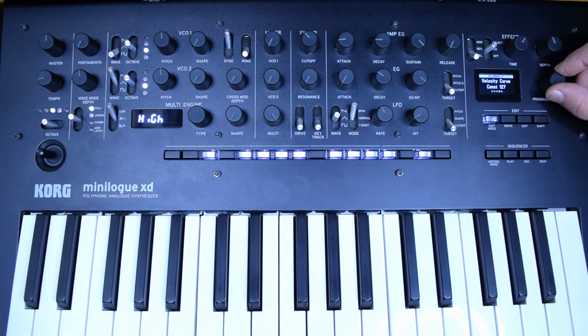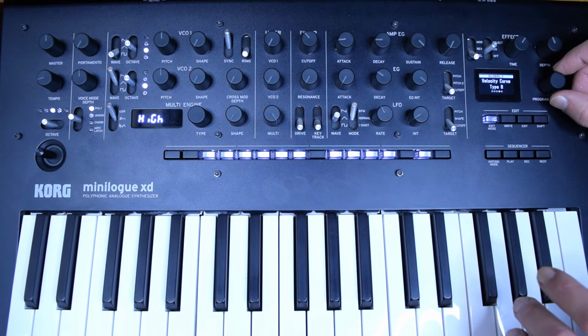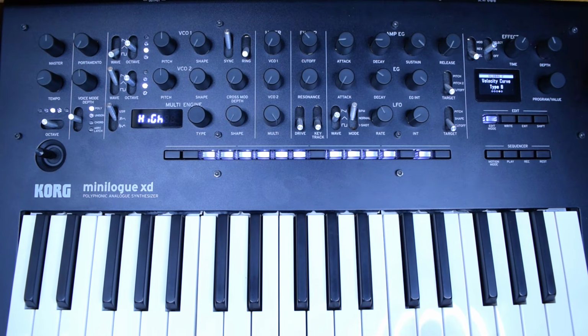Now as you go down, you have different profiles. It's going to be a little bit less. You're still going to get, if you press soft, it's going to be softer, and if you press harder, it's going to be harder. As you keep going down, I wouldn't say too excessive, but in type number 1, you really need to press your keys really hard in order to hear something.